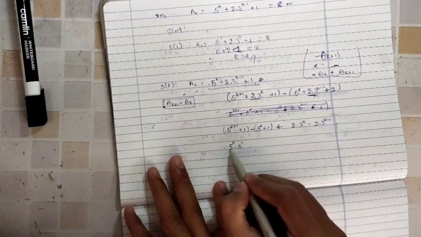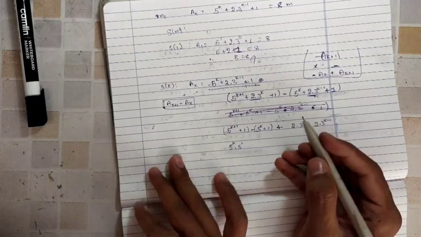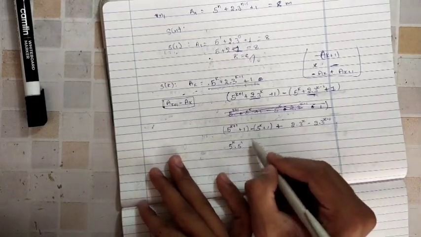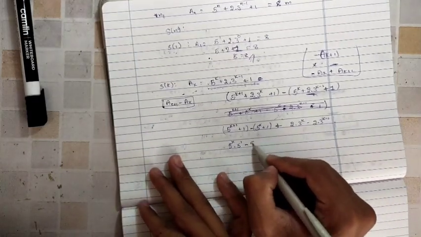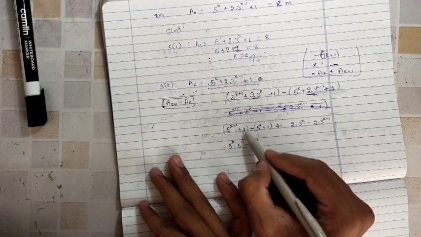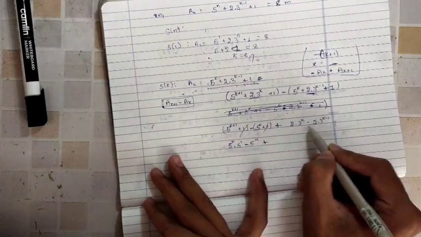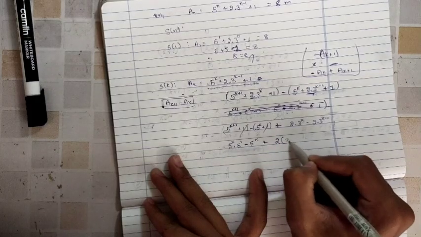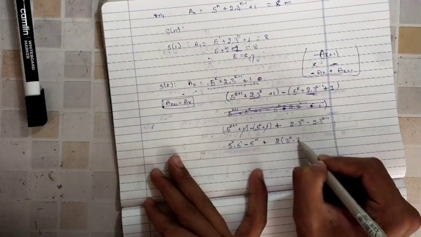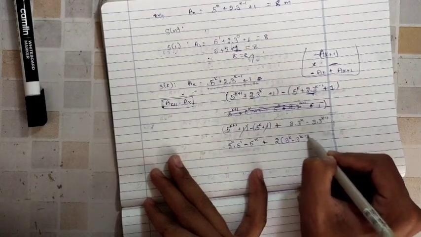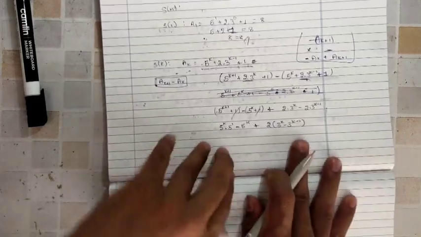Then minus 5 power k, plus 1 minus 1 cancel, plus 2 I am taking common, 3 power k minus 3 power k minus 1.